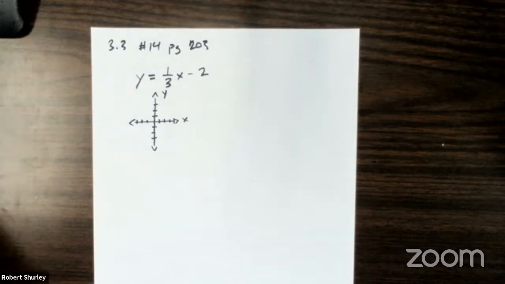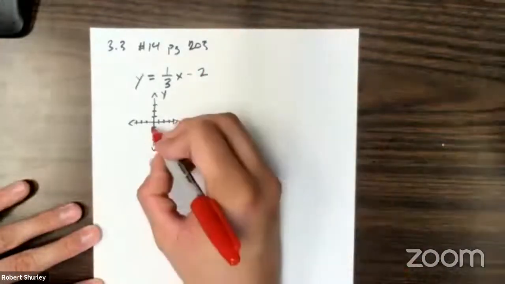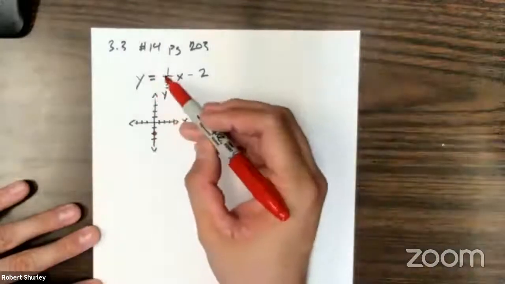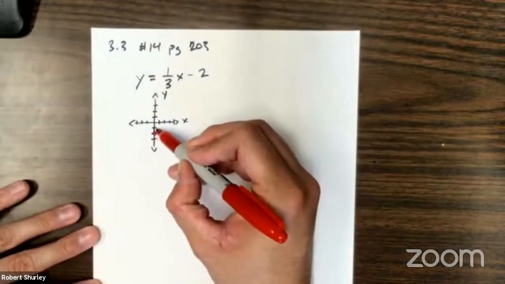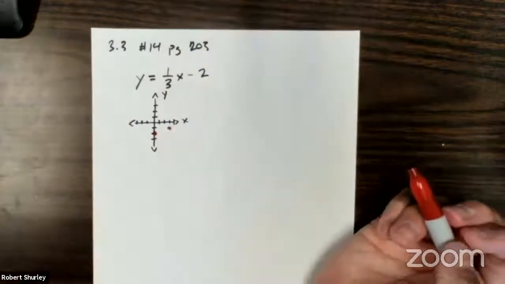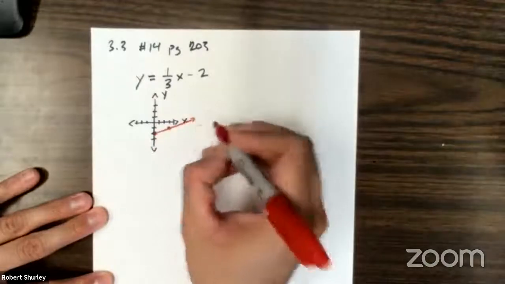So if I wanted to graph this slope and y-intercept, knowing that the slope is 1/3 and the y-intercept is -2, I'm going to start at -2. It's right there, right? And my slope tells me I need to go up 1 and then over 3. Right there, right? So there's my other coordinate. And I just connect the dots. Boom. Okay.